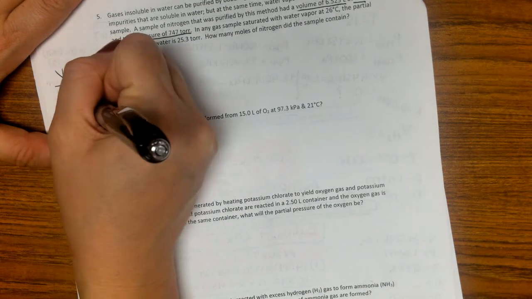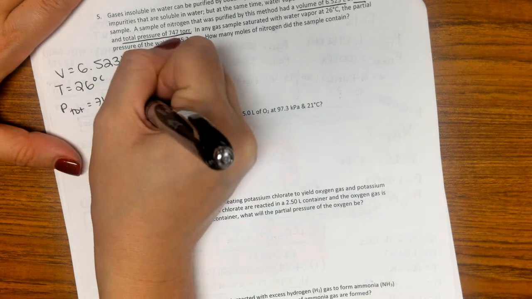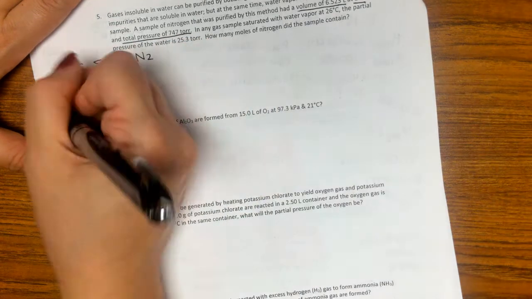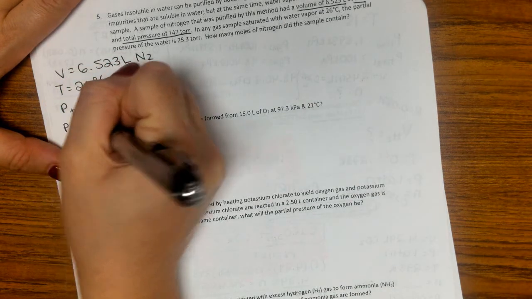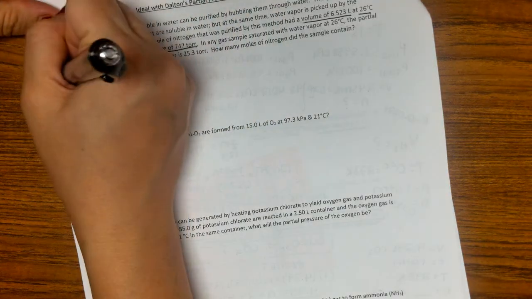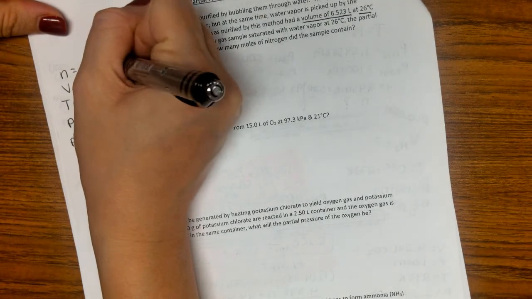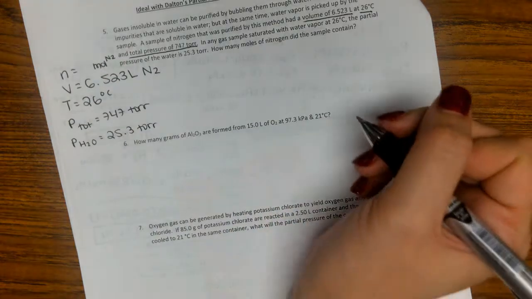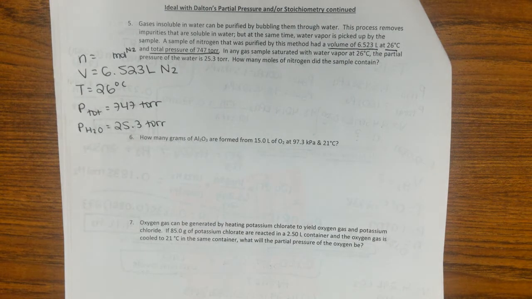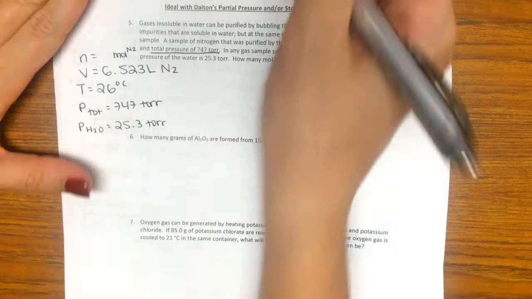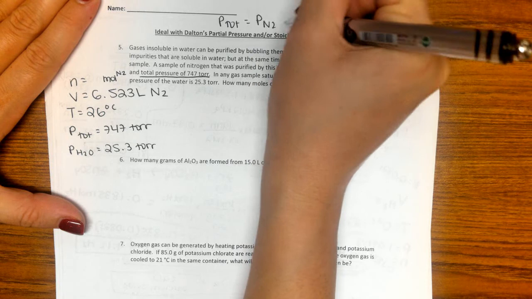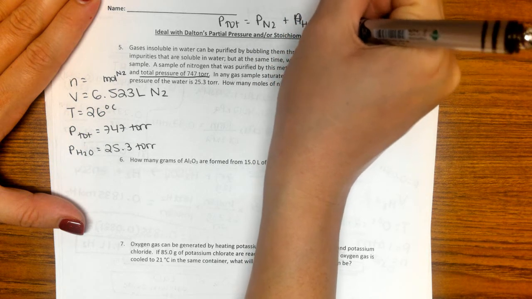So P total 747 torr. In a gas sample saturated with water vapor at 26 degrees Celsius, the pressure of the H2O equals 25.3 torr. How many moles of nitrogen were in the sample? So when you see a problem like this, when you're given total pressure and pressure of the water, you have to remember Dalton's law, which is P total equals the pressure of the gases. So pressure of N2 plus pressure of H2O.